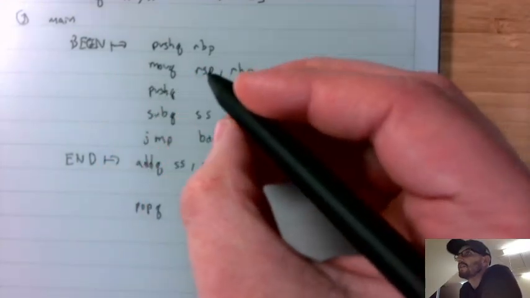Okay, now what we're going to do right here is pushq on R12, and we're going to pushq on R13, and so on. We're going to pushq on all the callee saved registers.